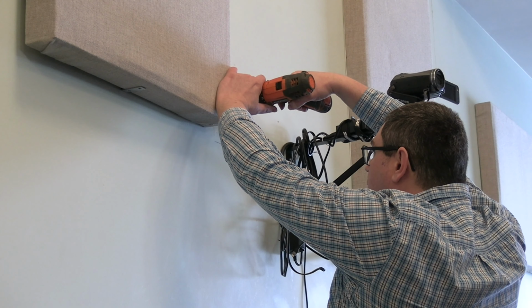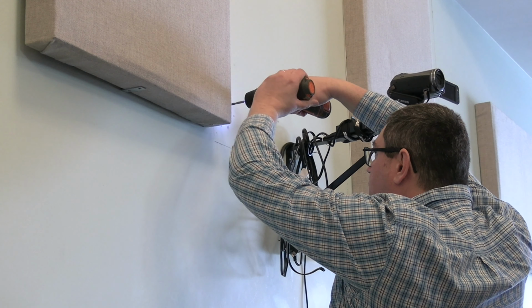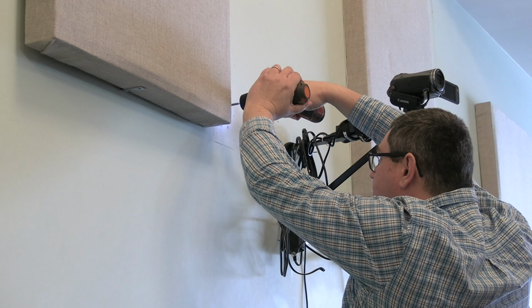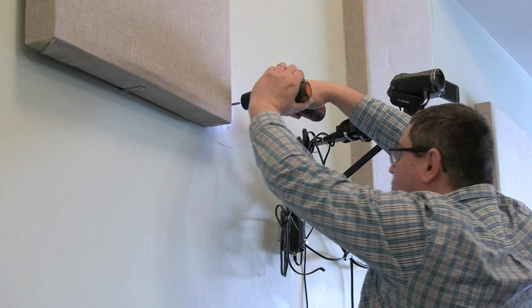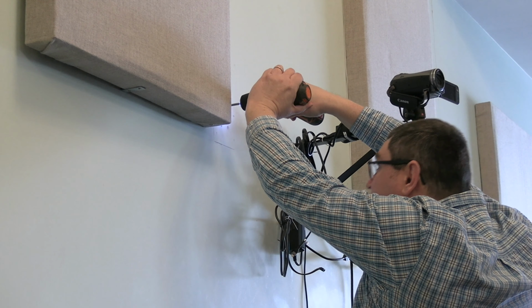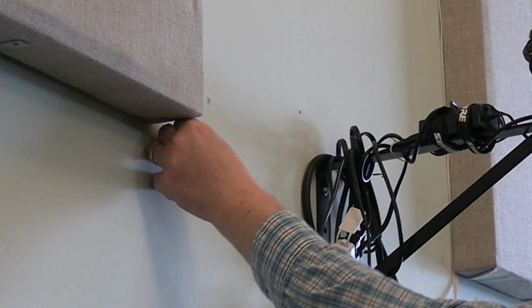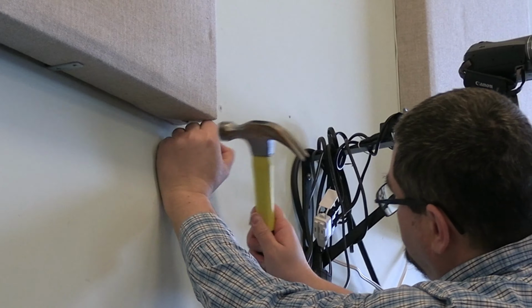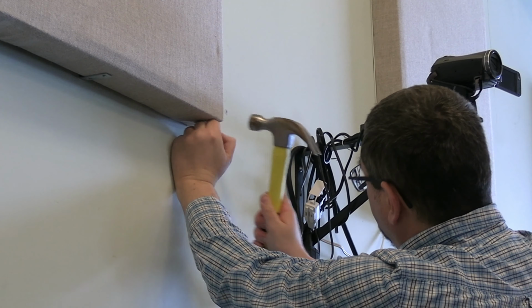Drill holes. Drill holes at the marked spots using a drill bit appropriate for your wall type, e.g., masonry bit for brick, standard bit for drywall. If using wall anchors, ensure the bit matches the anchor size. Install wall anchors if needed. For drywall or masonry, insert wall anchors into the drilled holes by tapping them gently with a hammer until flush with the wall.